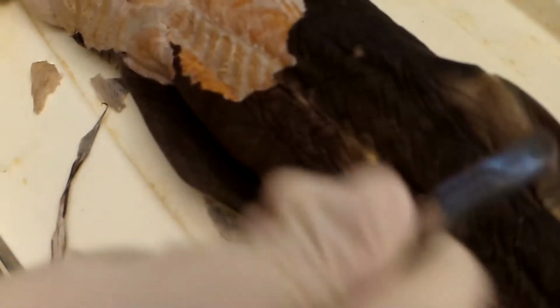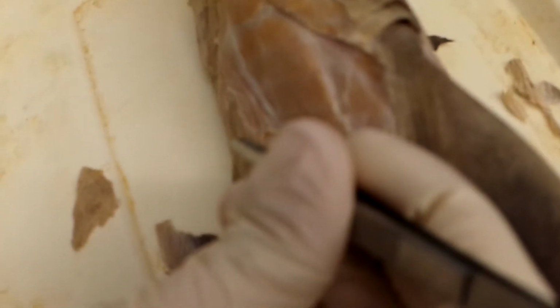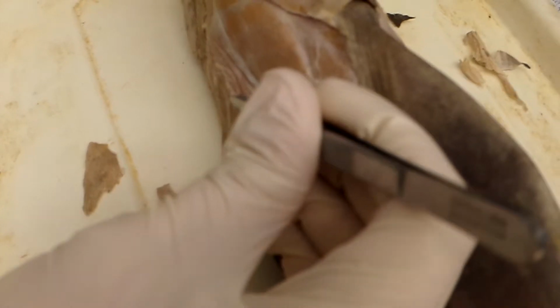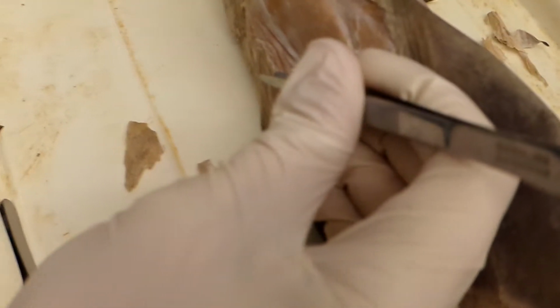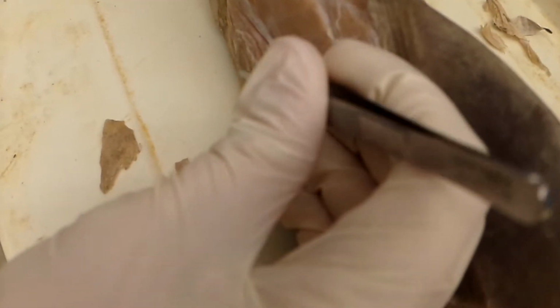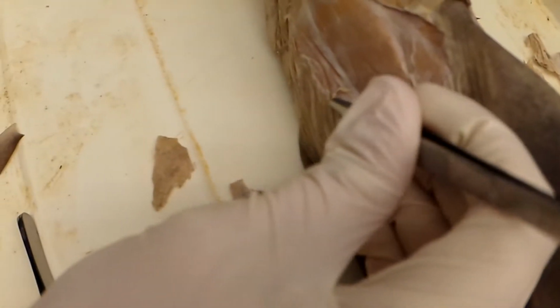Then we have the hypaxial muscles on the ventral side of the shark, which are deep to these muscles here, and they originate in the vertebral column and insert in the integument and are homologous to the rectus abdominis, the external obliques, the internal obliques, and the transversus.